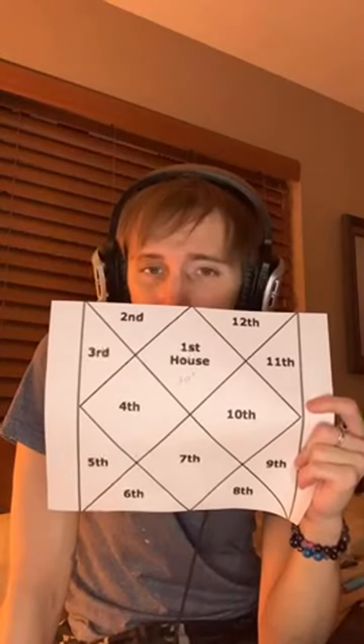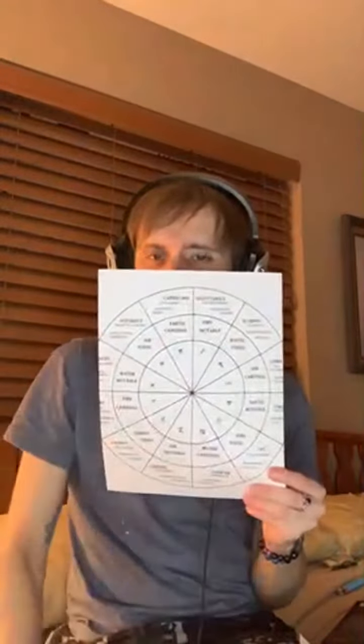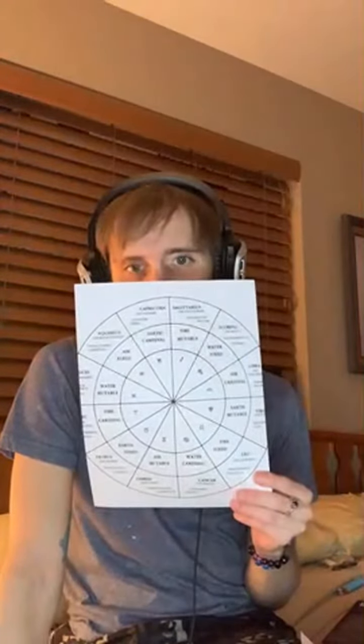But when you put it in for 30 degrees long, that's when you actually get the wheel. Because a full circle is 360 degrees. Each house.